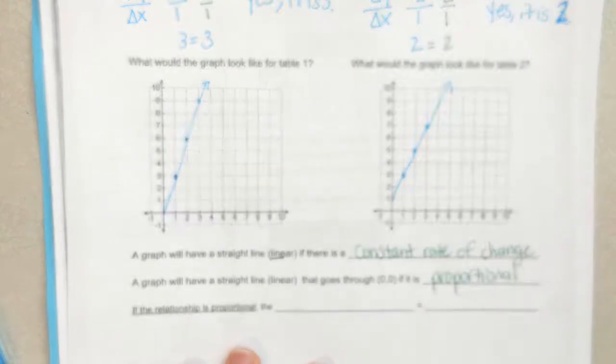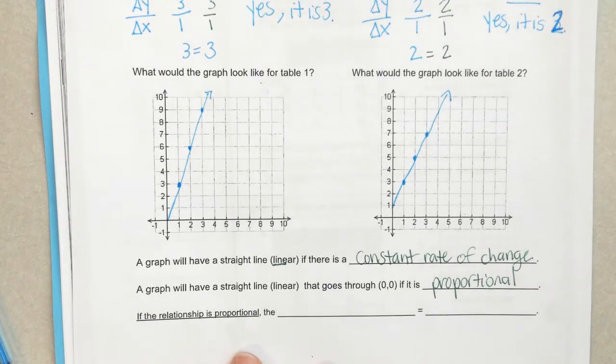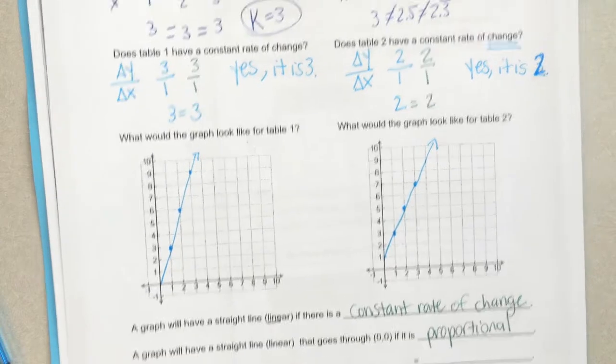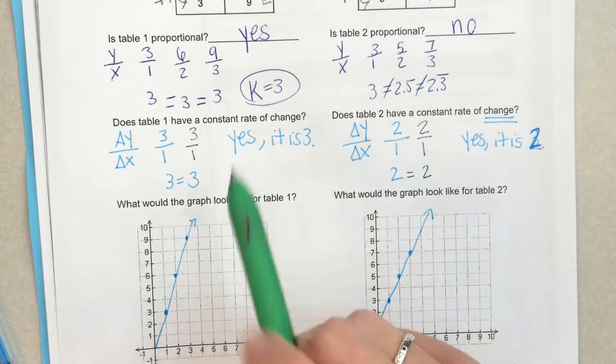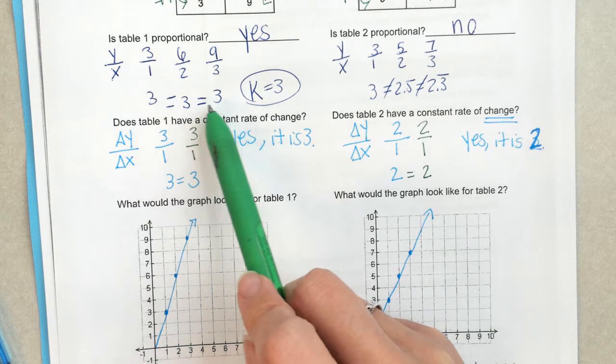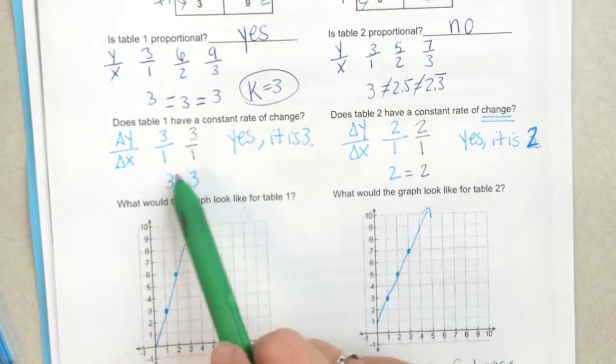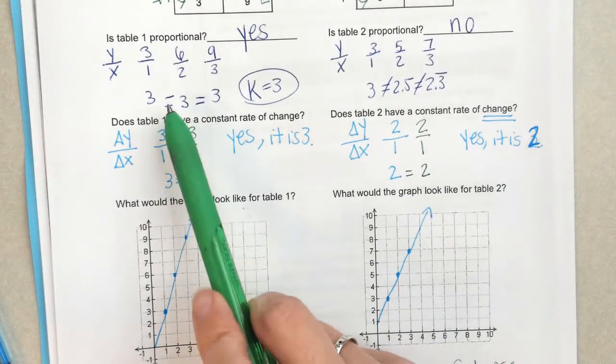And then the last part says if the relationship is proportional, we know what things are equal to each other. Well, if you look up here, if we look at our rates when we simplified, they were all 3.